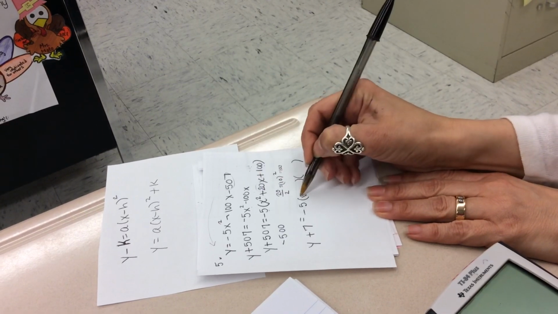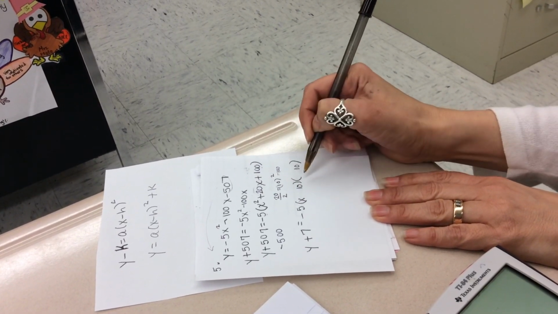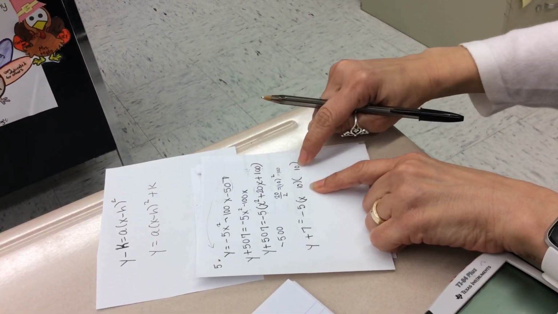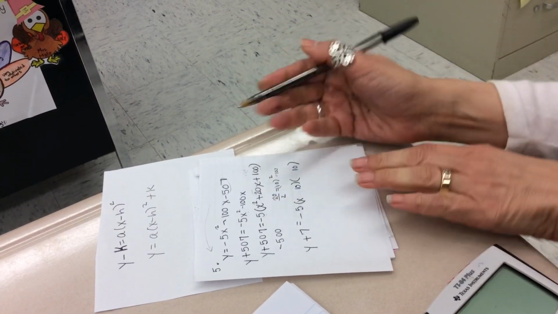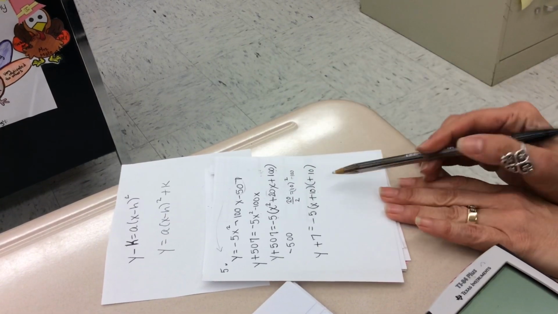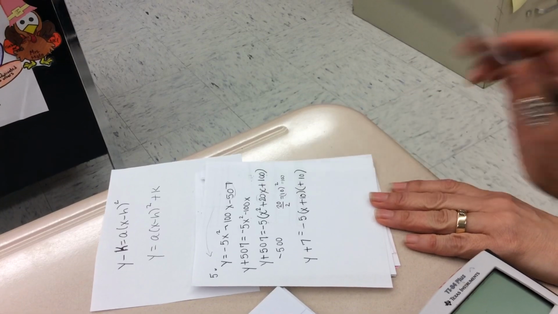X squared is x times x. 100 is 10 times 10. If I multiply 10 times 10, I get 100, but 10 times 2 is 20, and that's what I want there. Signs have to be the same, and they both have to be positive. So I'm going to do this: 10 times 10. In other words, if I was to FOIL these two together, I'm going to end up with x squared plus 20x plus 100.